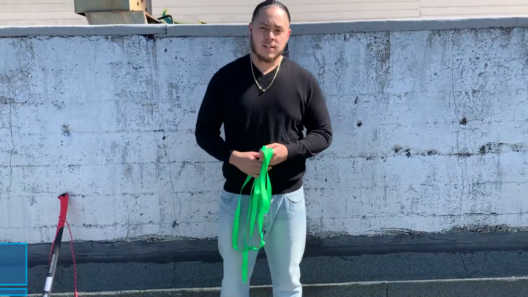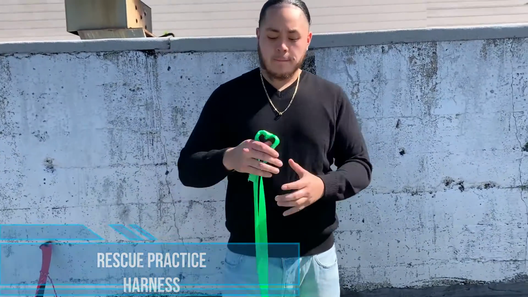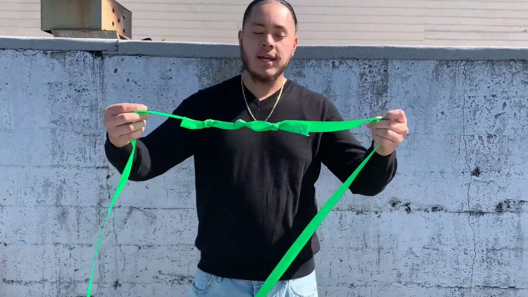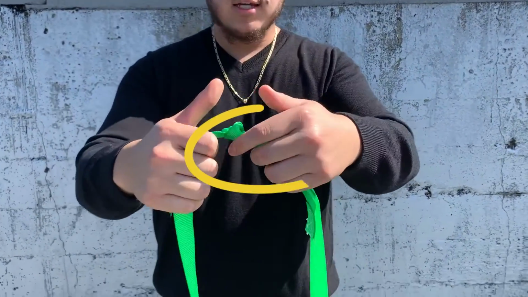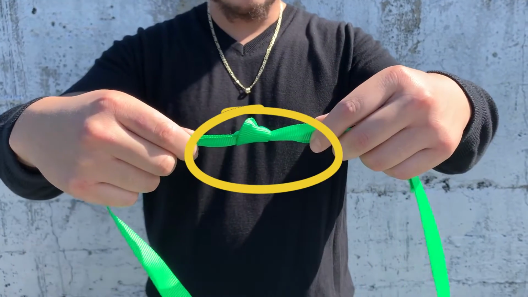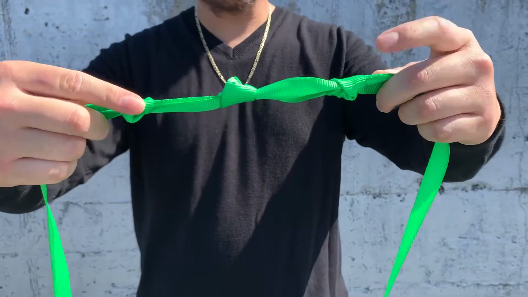The first harness I will be covering is known as the chest harness. To make a chest harness, you want to make sure that the ends of the webbing are connected and not free. You will do so by tying a water knot on the ends, followed by two safety knots for security.